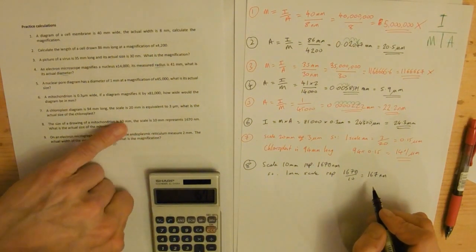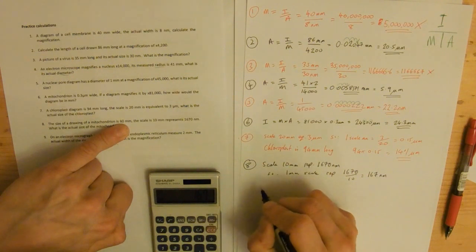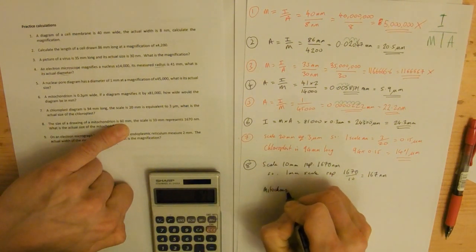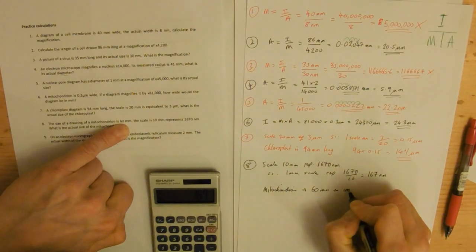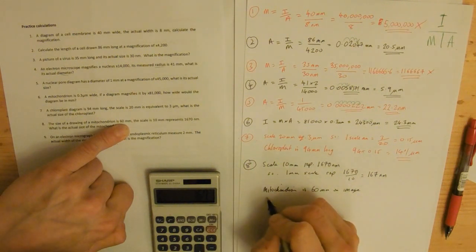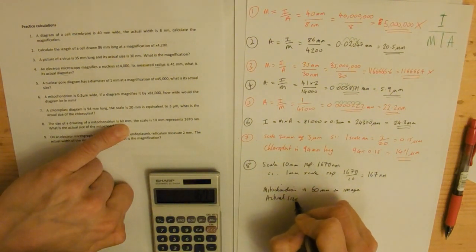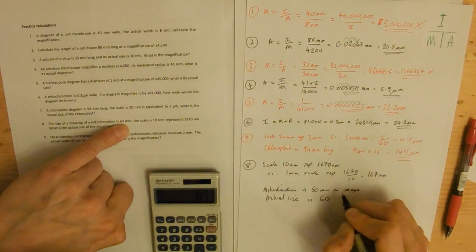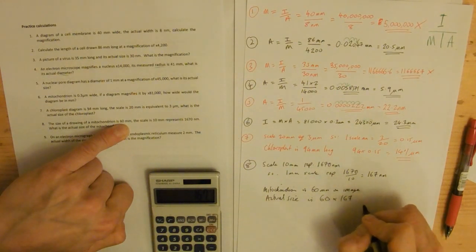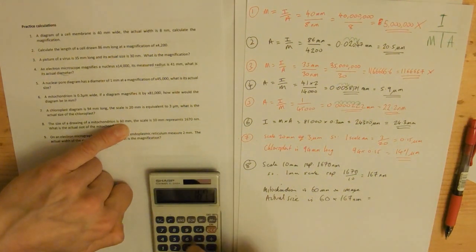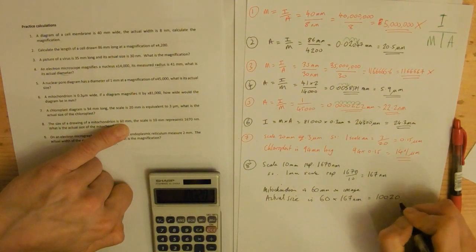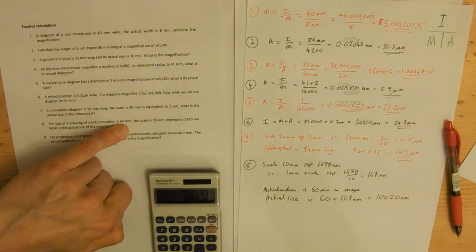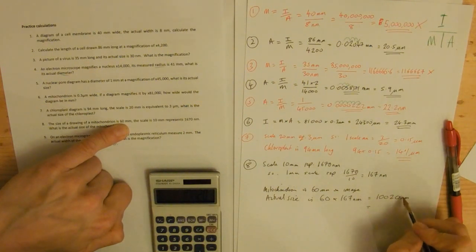How big is our actual drawing? It is 60 millimeters. So the mitochondrion is 60 millimeters on the image, and so the actual size is 60 times our 167. So times that by 60 gives us 10,020 nanometers, and we could convert that into micrometers.